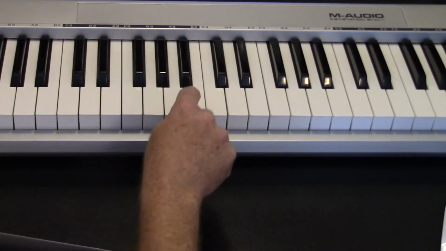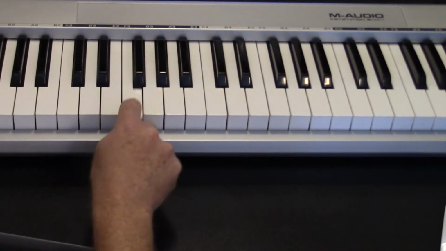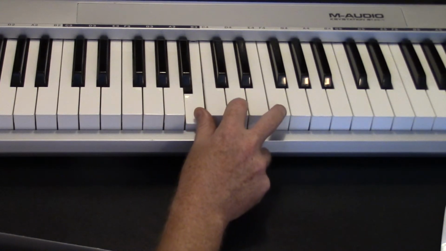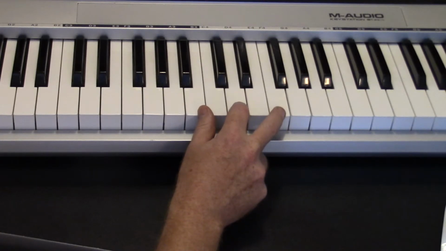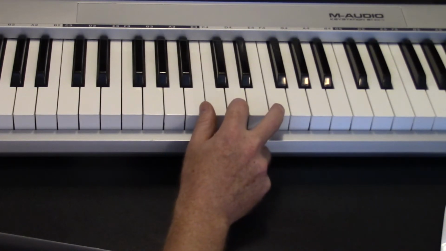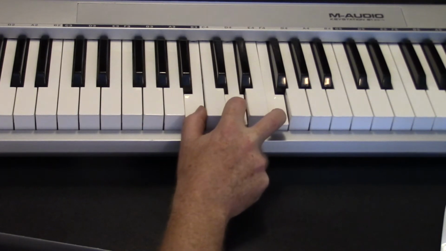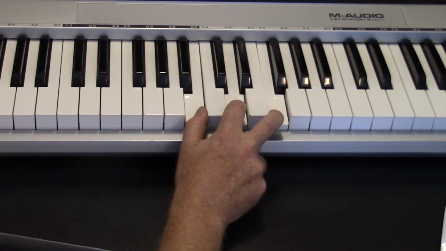Okay, what about the seventh note? 1, 2, 3, 4, 5, 6, 7. B. If we build a triad using white keys on B, the seventh note of the C major scale, what do we get? Not minor. That's a very different sounding chord quality called diminished.